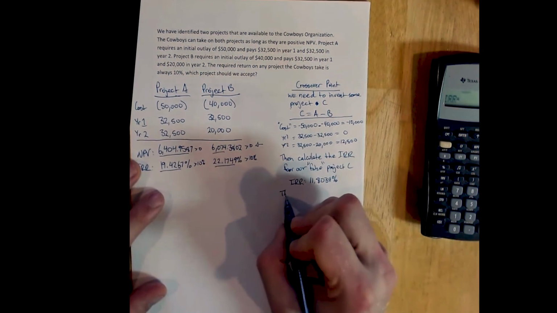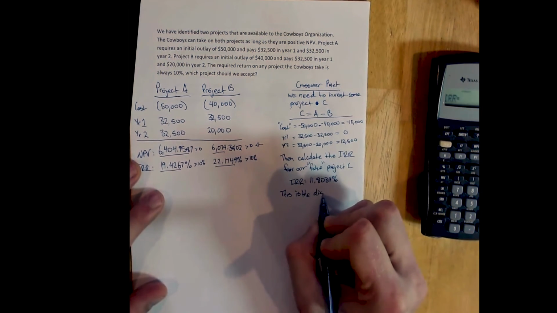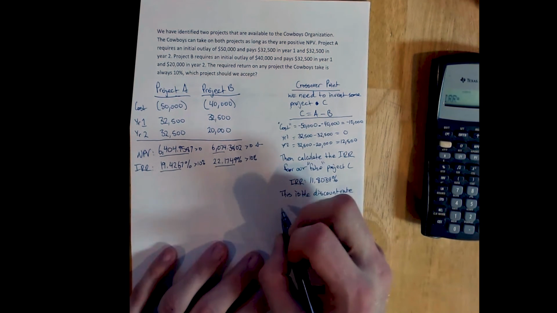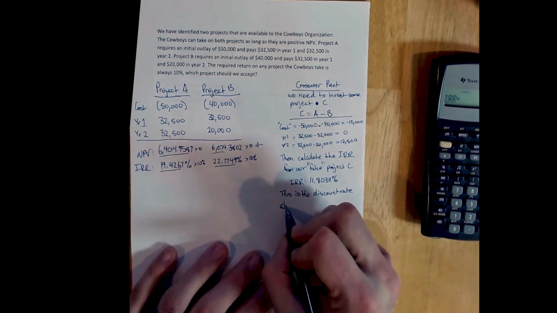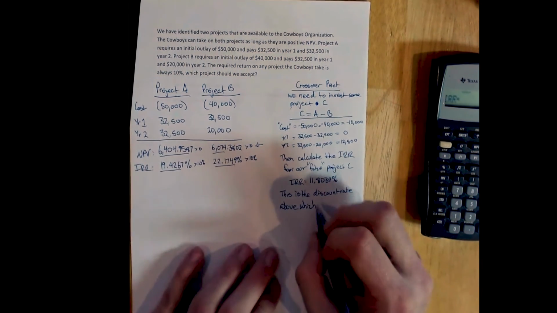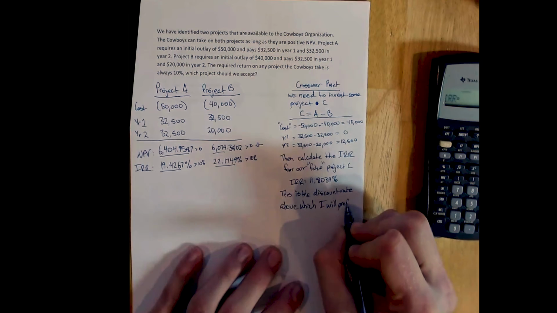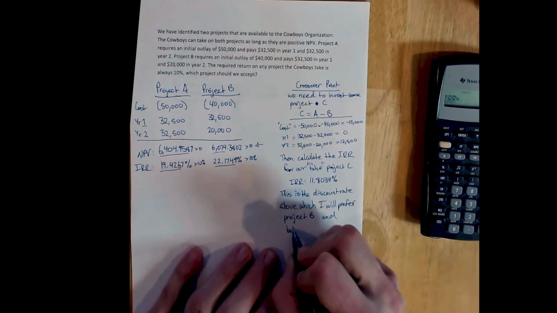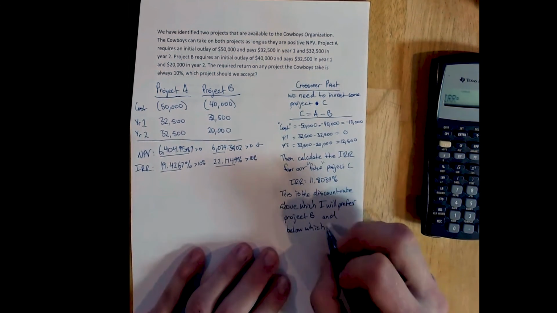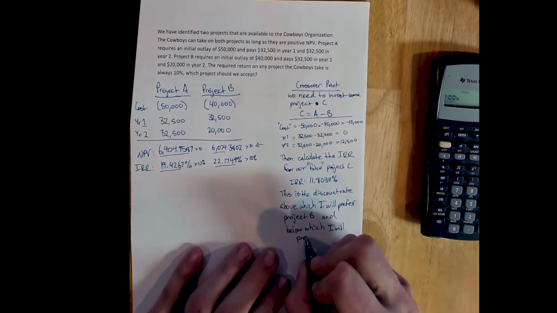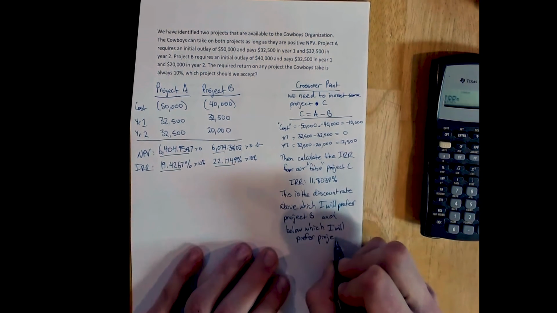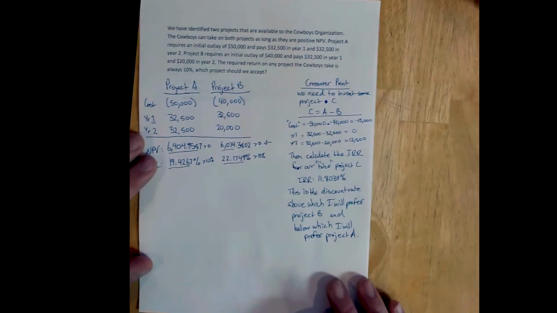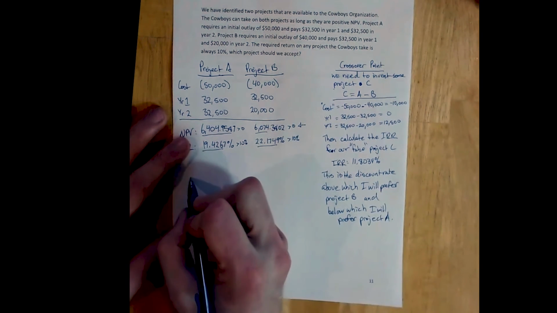Okay. This is the discount rate above which I will prefer B to A, and below which I will prefer A to B. And we can see what this looks like if we draw the net present value profile for these two projects.